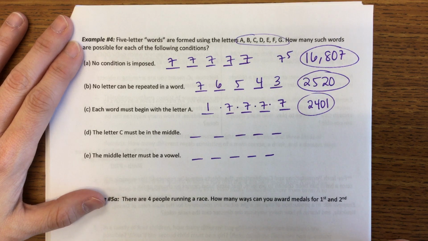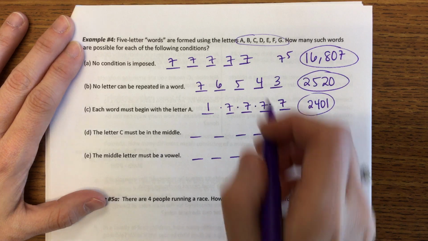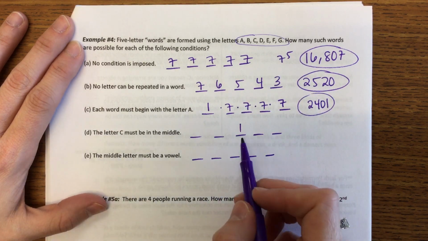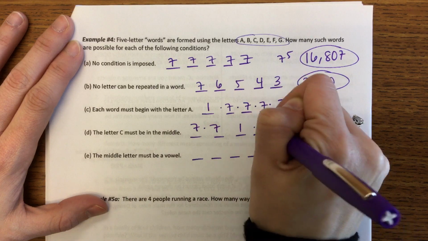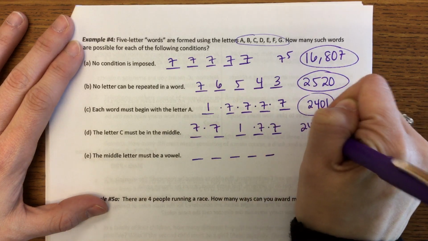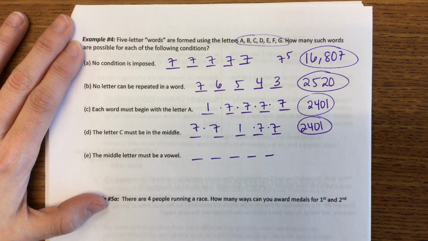What if the letter C has to be in the middle? 7, 7, 1, 7, 7. So C has to go there, only one option there. 7 options for the other spaces, which again will be 2,401. It's exactly what we did before. What happens if the middle letter has to be a vowel? 2.